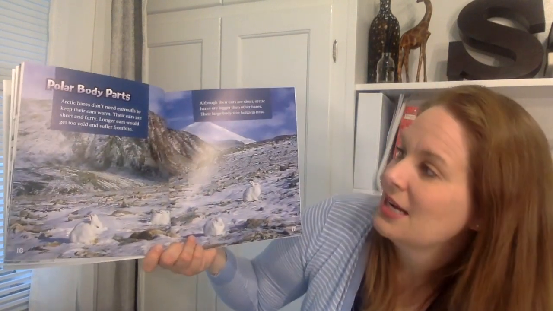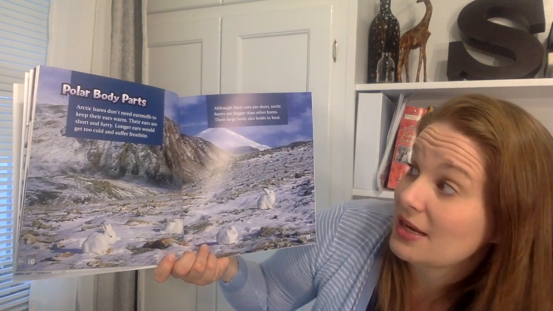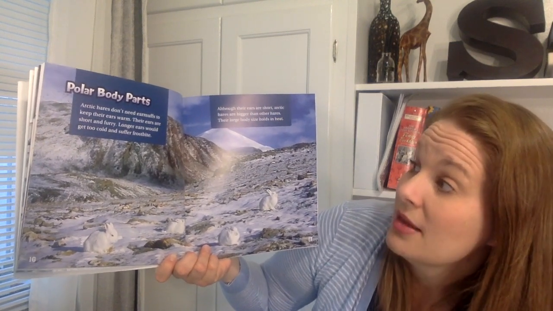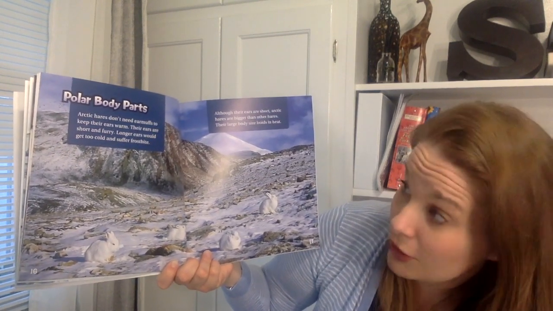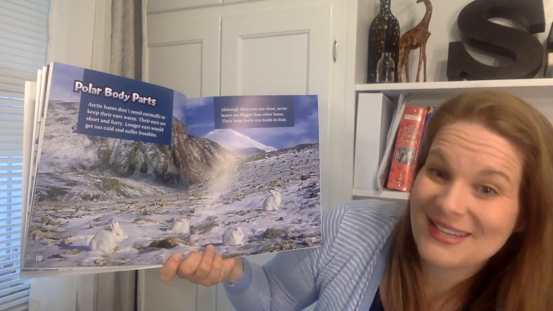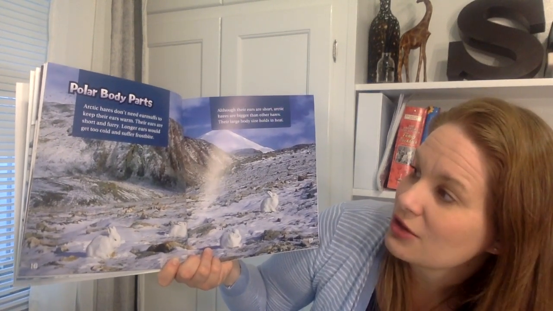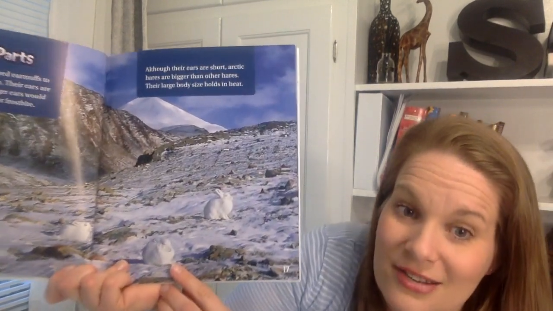Polar body parts. Arctic hares don't need earmuffs to keep their ears warm. Their ears are short and furry. Longer ears would get too cold and suffer frostbite. So it's even hard to see the Arctic hares in this picture.